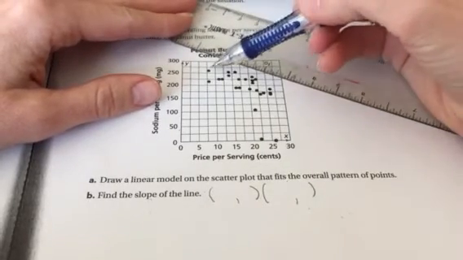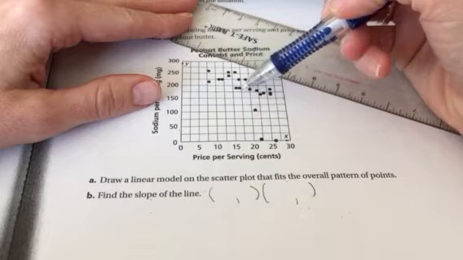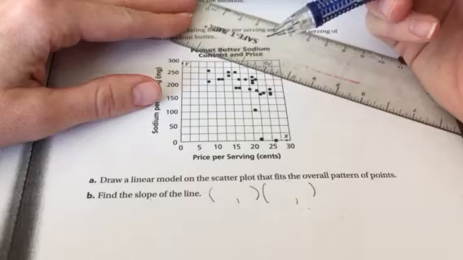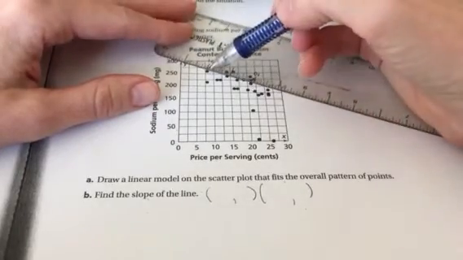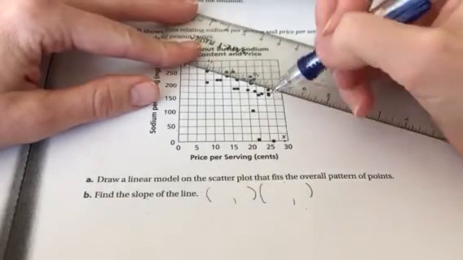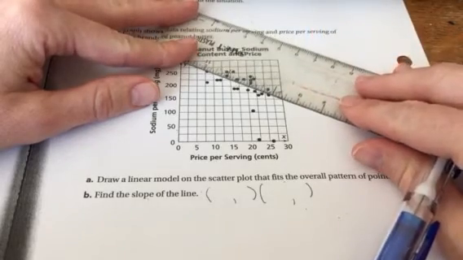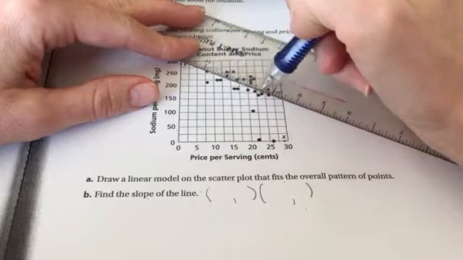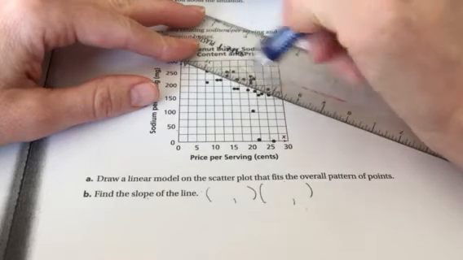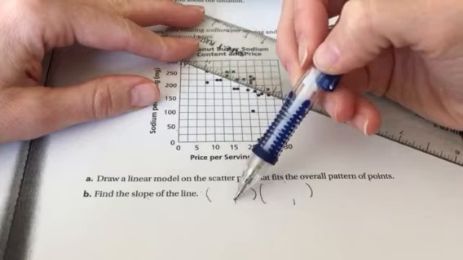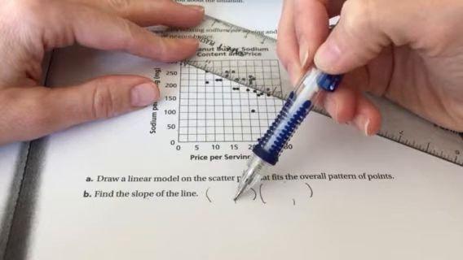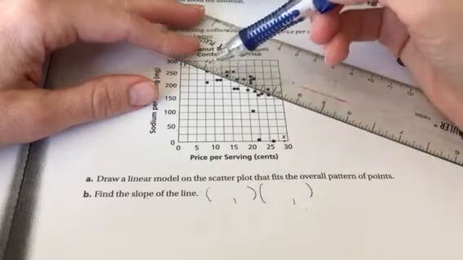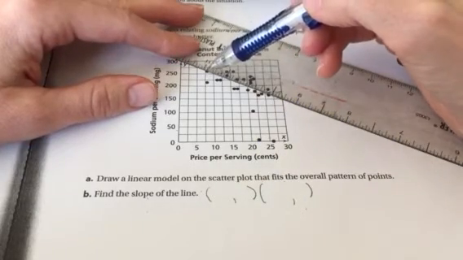I can pick 2 actual data points, like 2 of these dots, and make sure that the line that I draw goes through those 2 dots. So maybe I want it to go through this point here and this point here. So I would line up my ruler between those points, and I would draw the line that goes right through those points and use those points to calculate the slope and use that slope to find the equation of the line. However, in this situation, I don't really know what those points are.